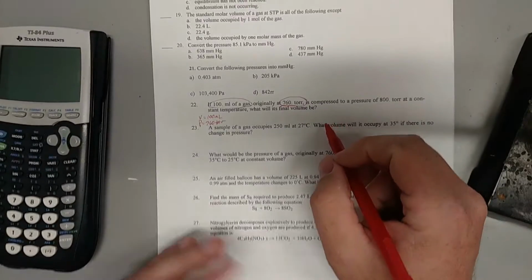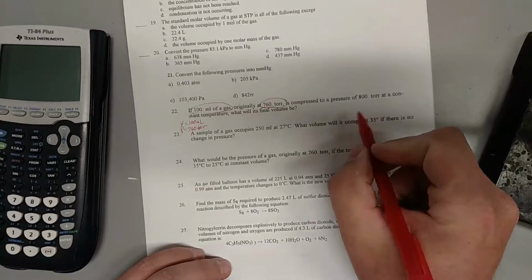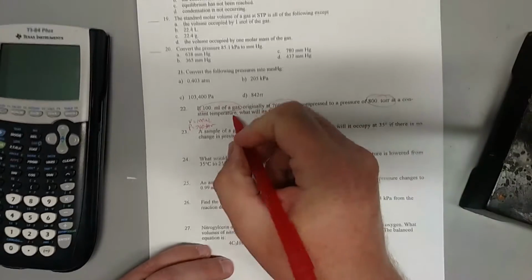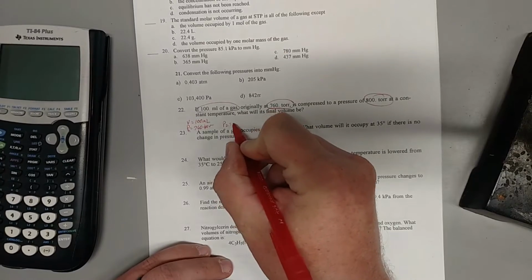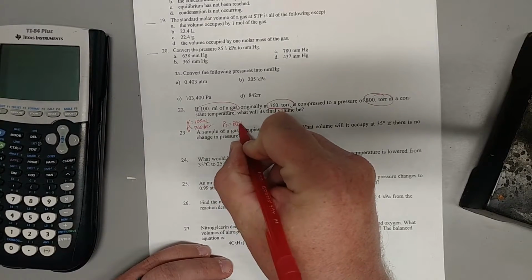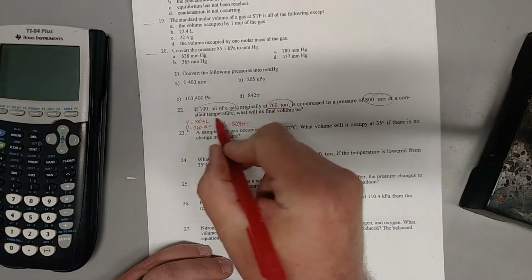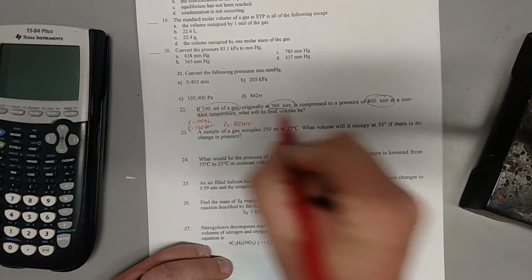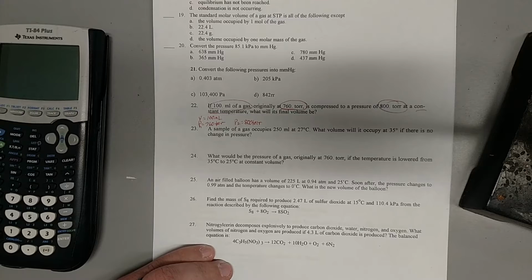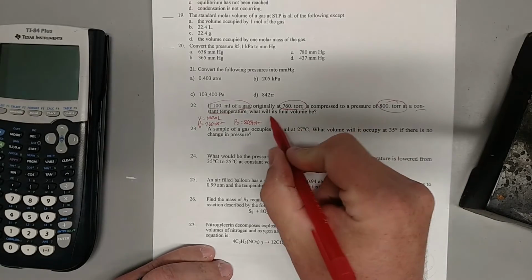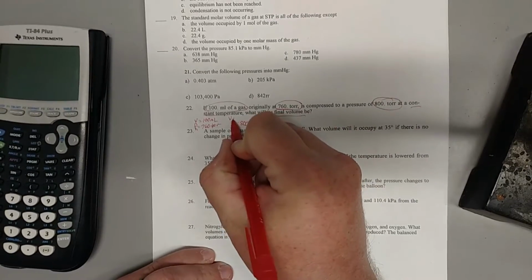As our volume is compressed to a pressure of 800 torr. So we have another pressure. Call that pressure 2. Call this pressure 1. 800 torr. And then it says constant temperature. That means that temperature is not changing, so we don't have to worry about it. And then it says, what is the final volume? So they want volume 2.